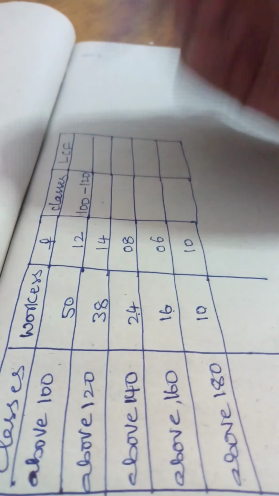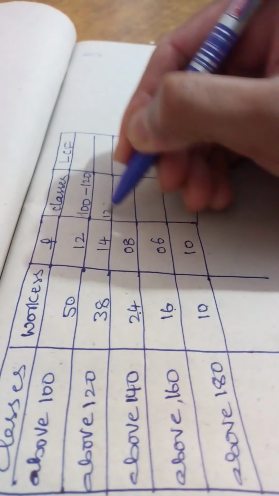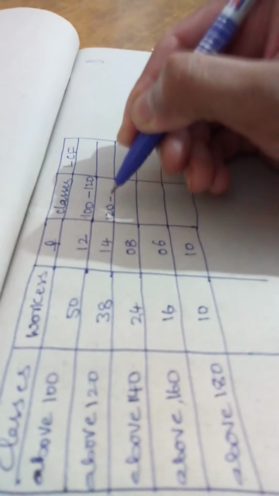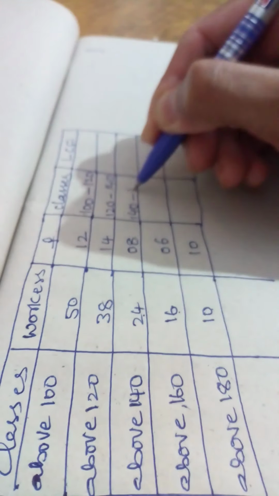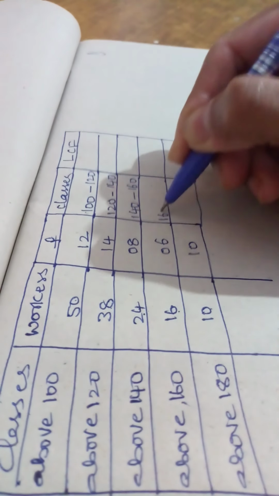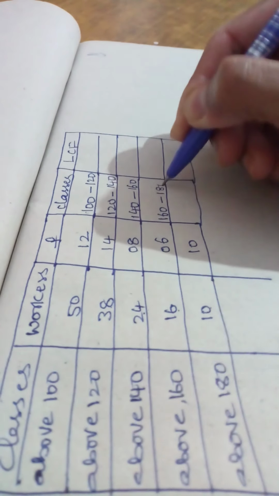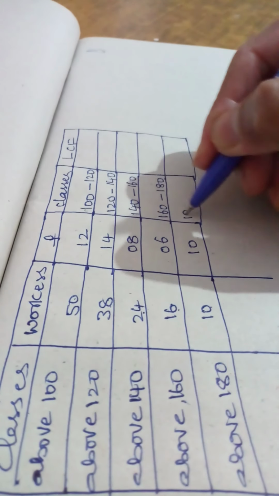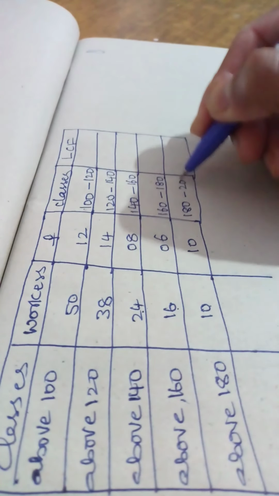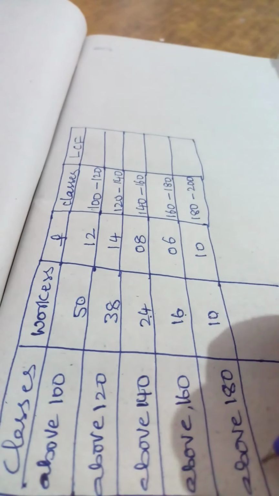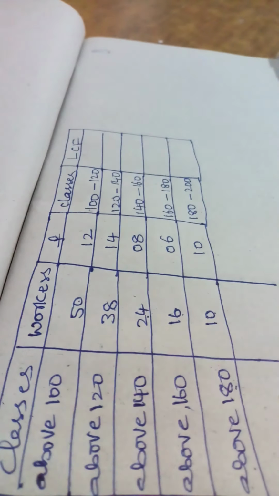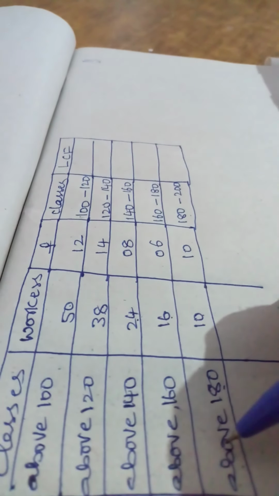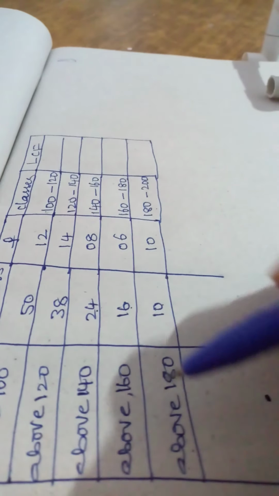So the next upper bound is 120, the next class is 120 to 140, then 140 to 160, 160 to 180, and 180 to 200. So by looking at this, in the greater than cumulative frequency, the lower bound of every class is taken. Listen to this properly. Then go for the next.